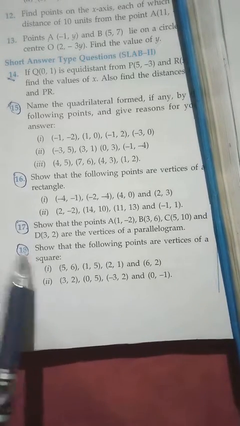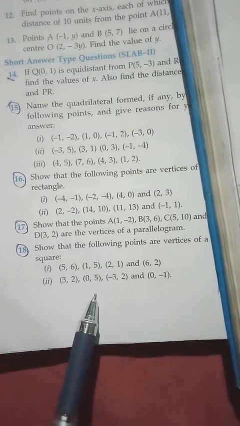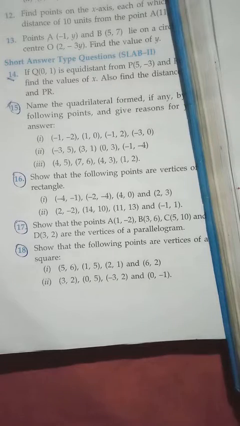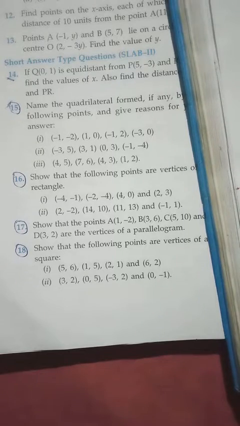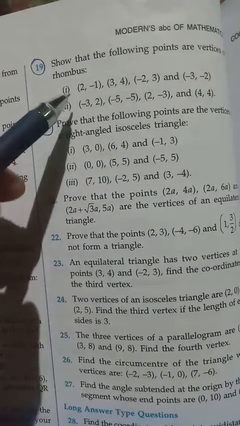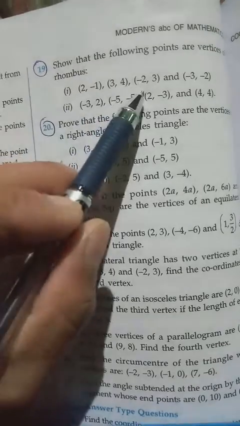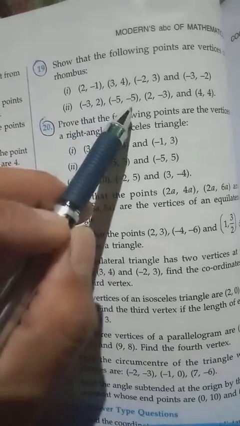Then number 18 will be similar to 15, 1. Get all the 4 sides with diagonals. Then if all the 4 sides are equal and diagonals are also equal, then it will be the vertices of a square. That way we will move on to the next one, which is also a rhombus. For the rhombus, you find all the 4 sides with diagonals. Then as we had done earlier, all 4 sides are equal, but you'll see the diagonals are not equal. That will show that it is a rhombus, okay?